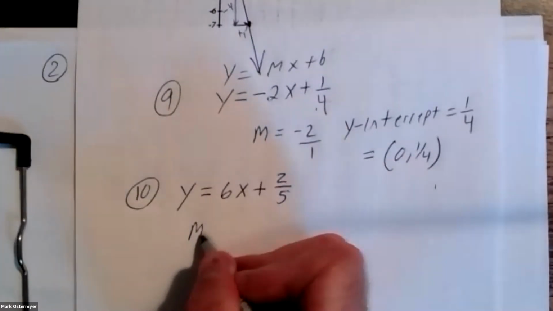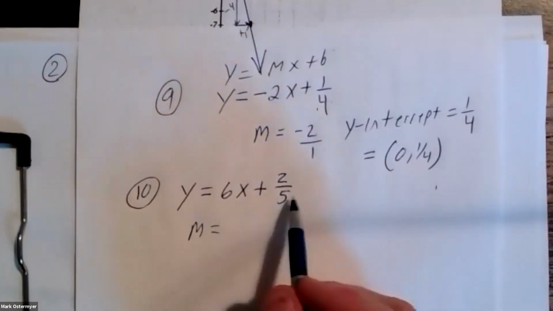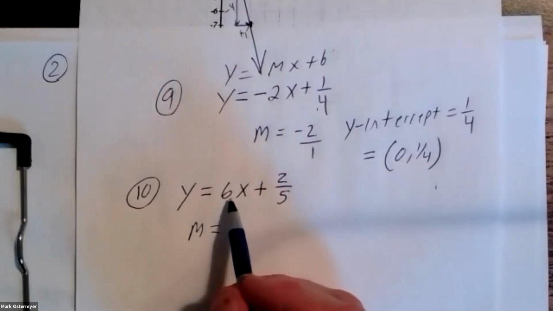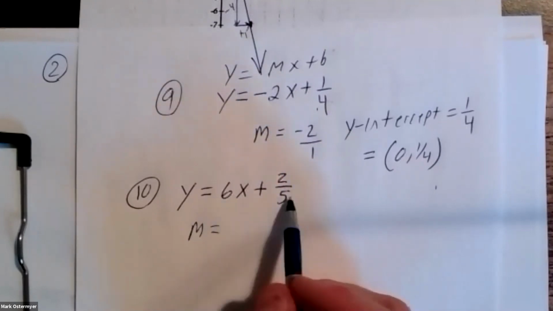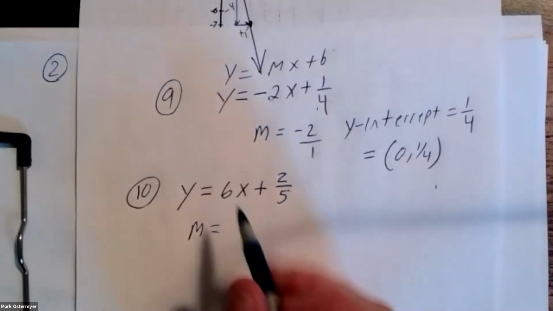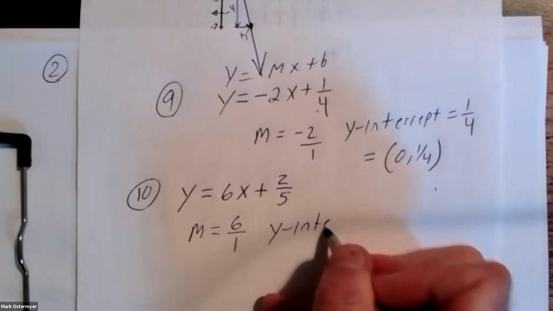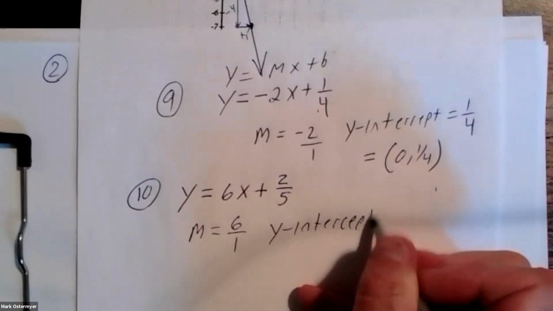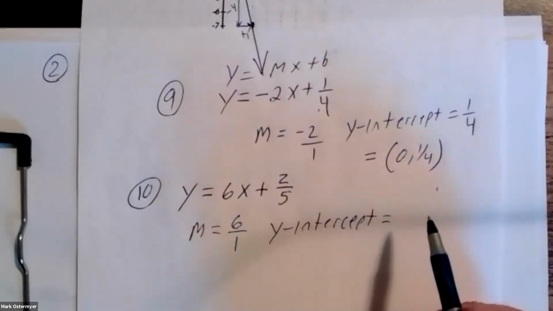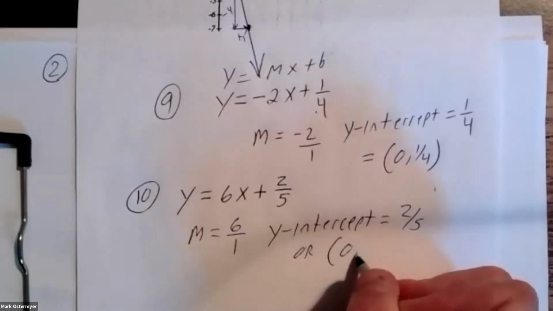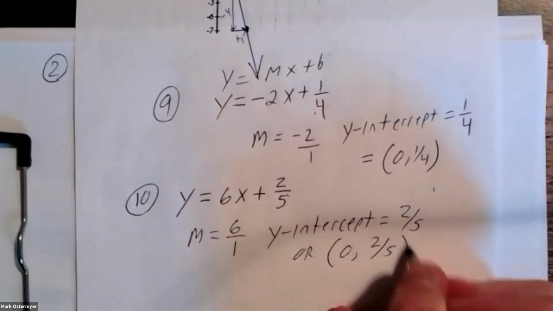So what's the slope of this line? What's its slope? 6/1. Yeah, or 6/1. What's the y-intercept? Where will the line go through the y-axis at? 2/5. 2/5, yeah. Or as an ordered pair, it'll go through the y-axis at this point, 0, 2/5.